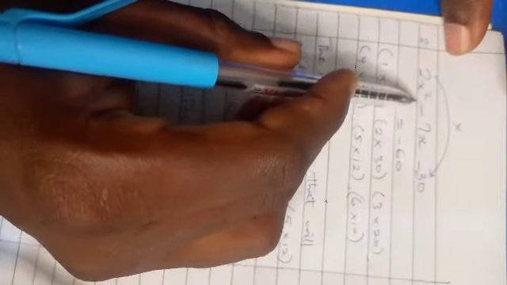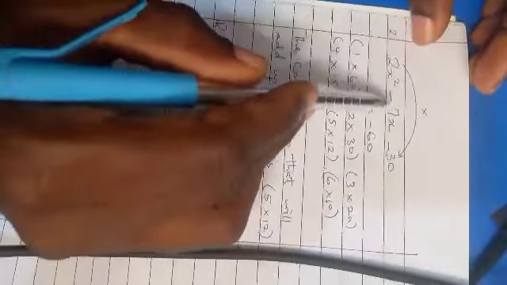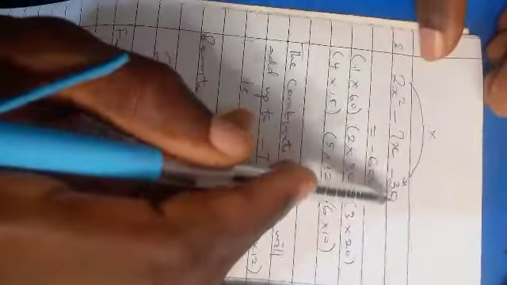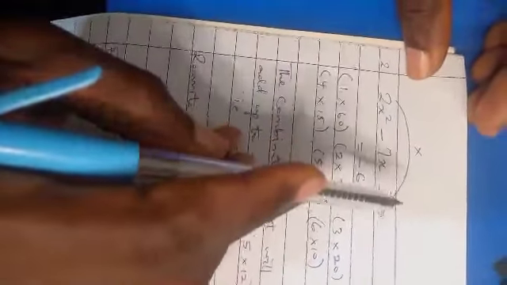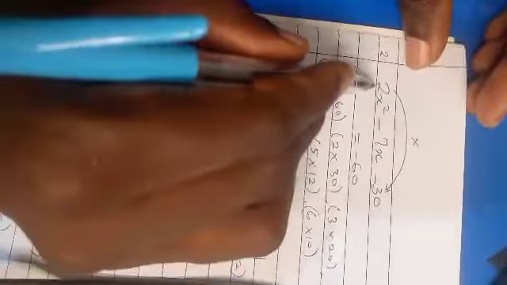All right, this is the second question. The second question, factorization of quadratic expression. The second question says, factorize 2x squared minus 7x minus 30. And just like we did the first time, this is your A and this is your C. Your A is 2, while your C is minus 30.